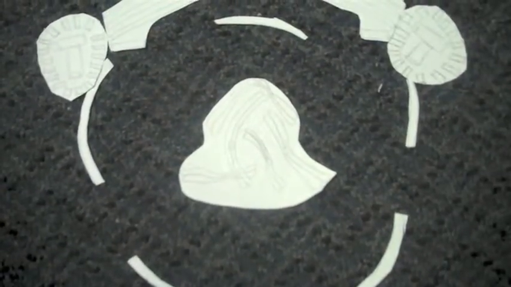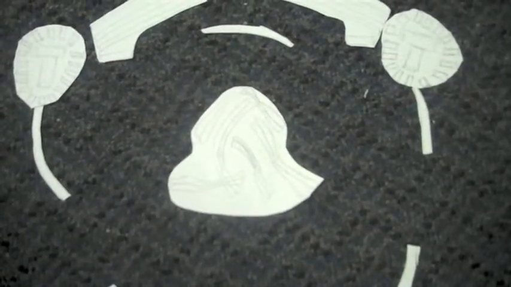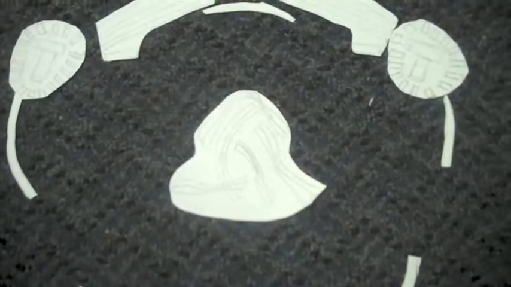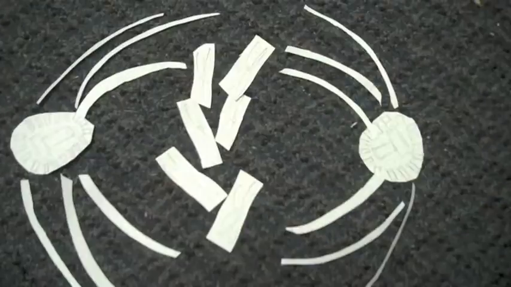During prometaphase, the nuclear envelope breaks down, and microtubules are permitted to enter the nuclear area. The chromosomes become further condensed, and some microtubules attach to kinetochores.